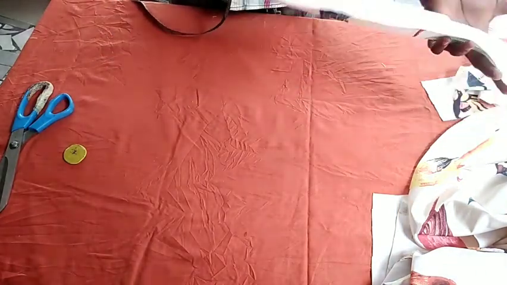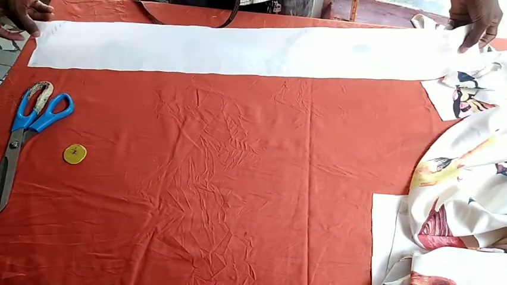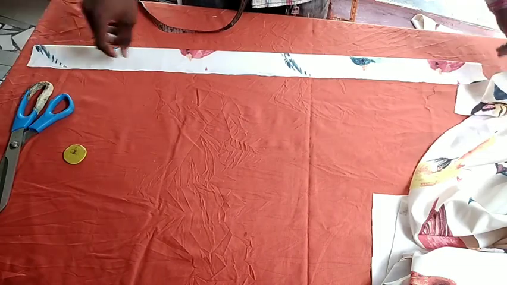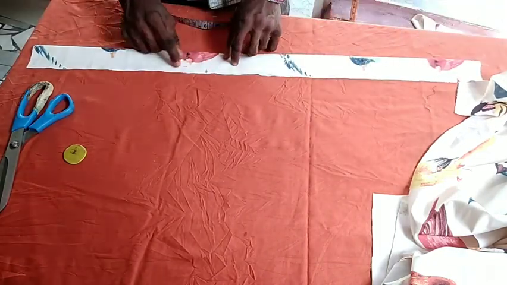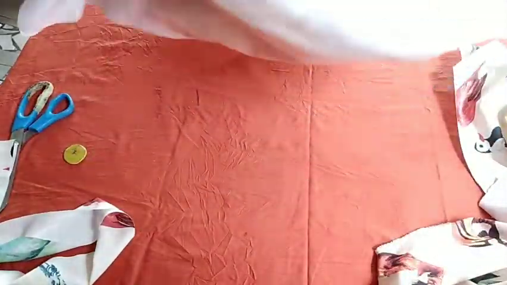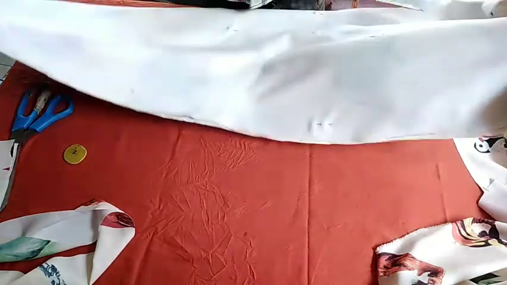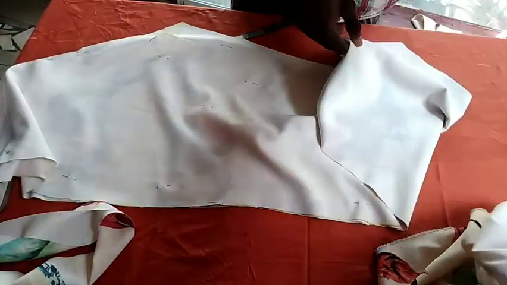So what you are going to do now is to fold it like this and interlock it. Interlock these rough edges closed. Close your rough edges with the interlocking machine. For these ones too, you are also going to interlock every bit of it.